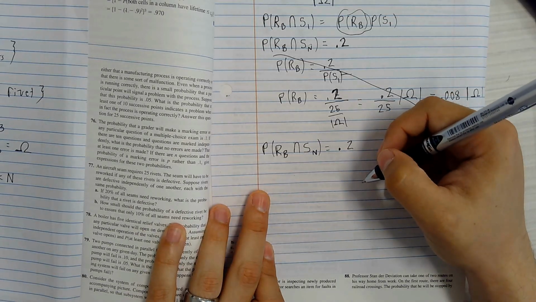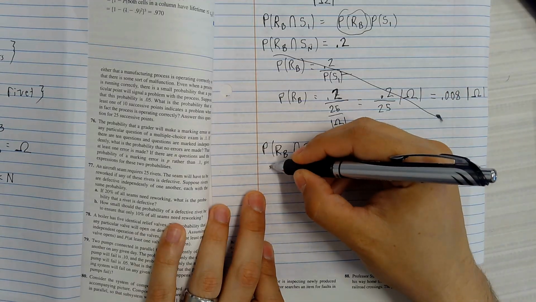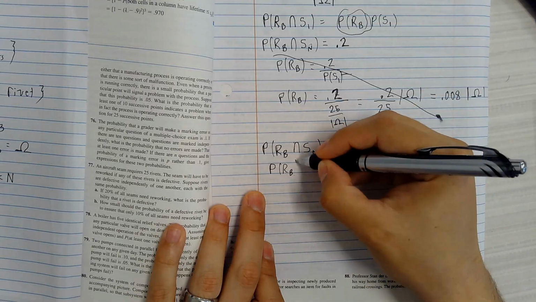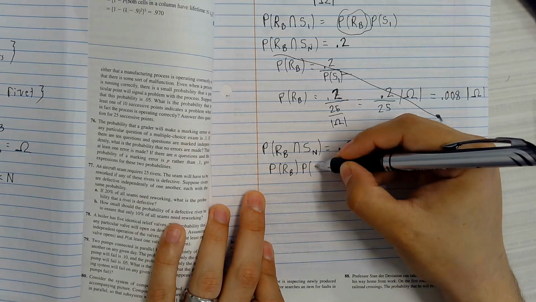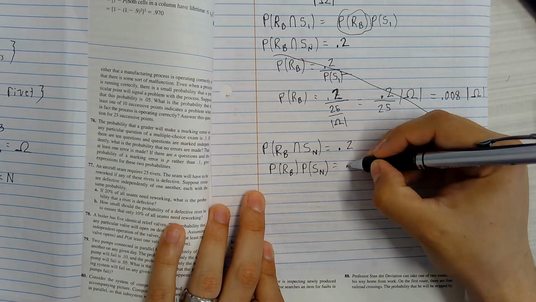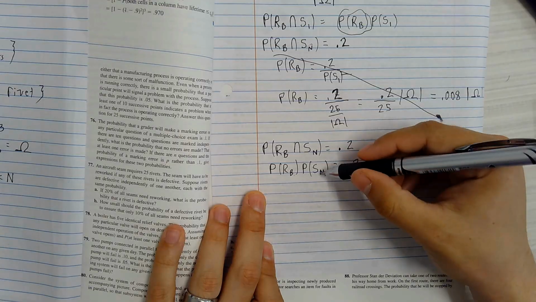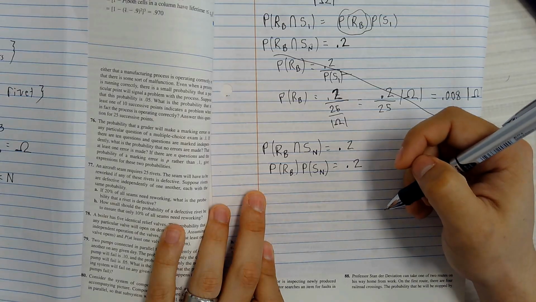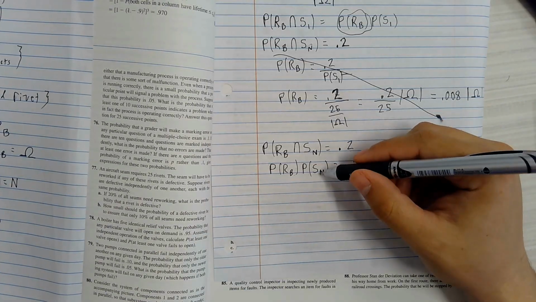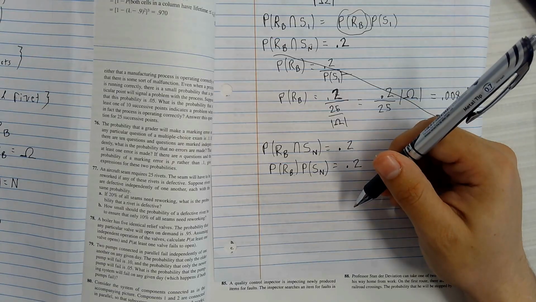Now what we can say, given that these are independent, is that it's simply going to be the probability of the bad times the probability of Sn, not S1. That should equal 0.2. Now, the probability of this in general.